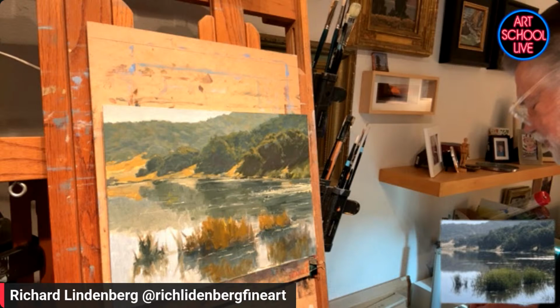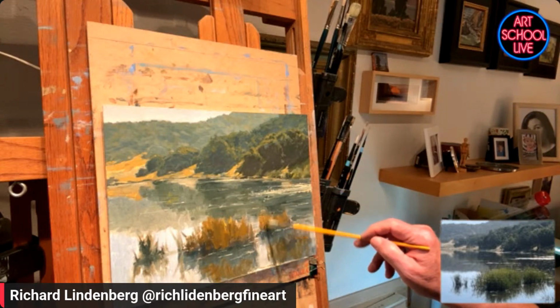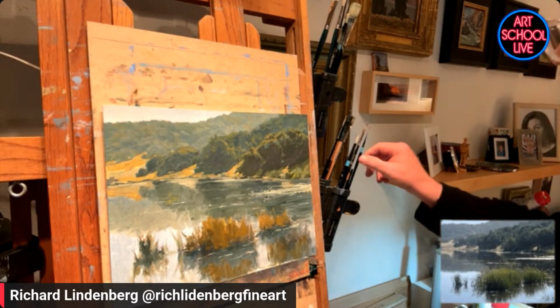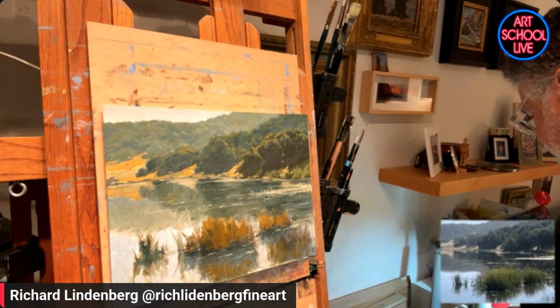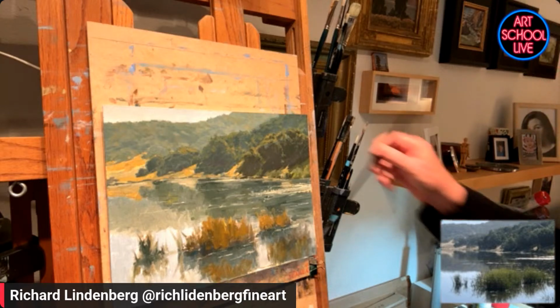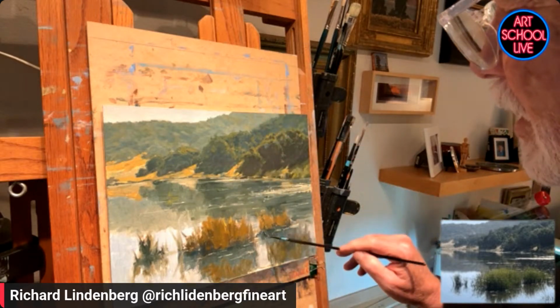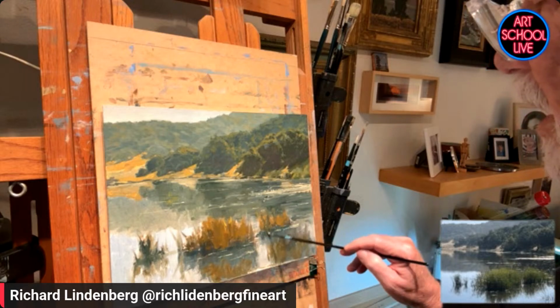Okay, now what I would do. So on these reeds, I would give these, let me get out a rigger. I would obviously spend a lot more time on the reeds in this painting.